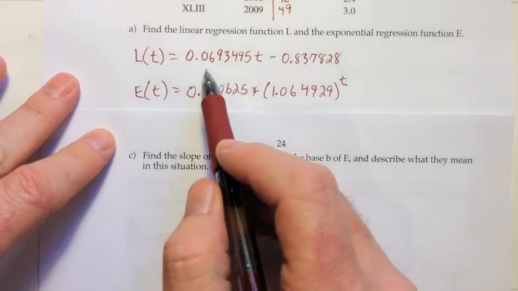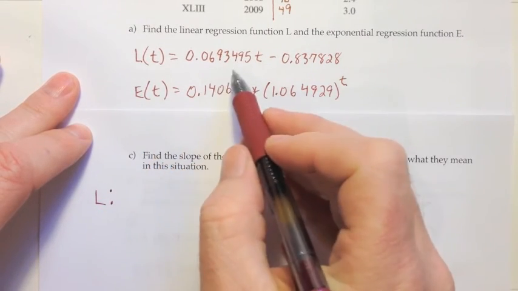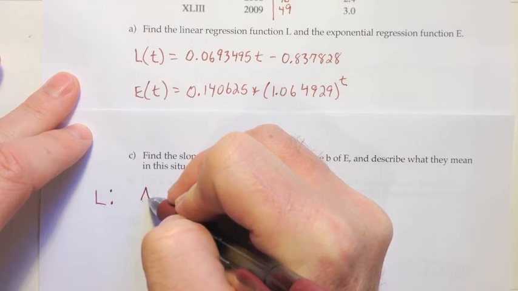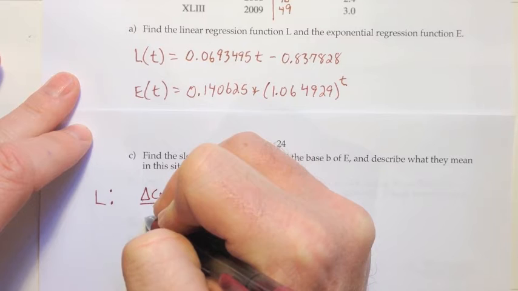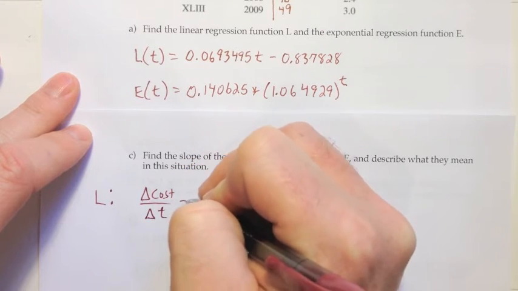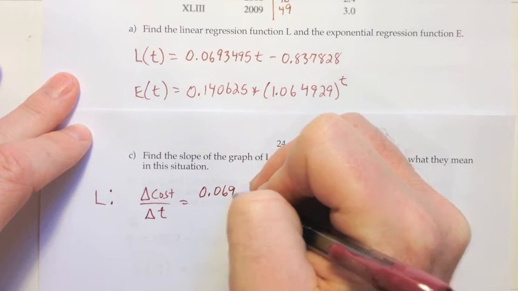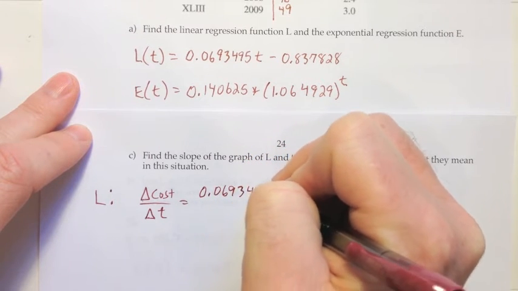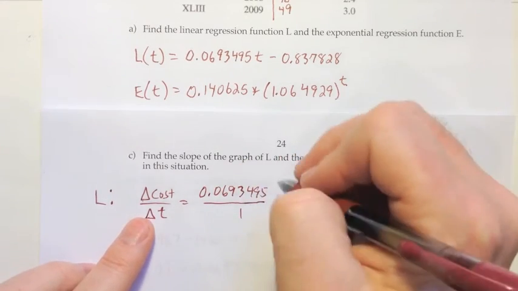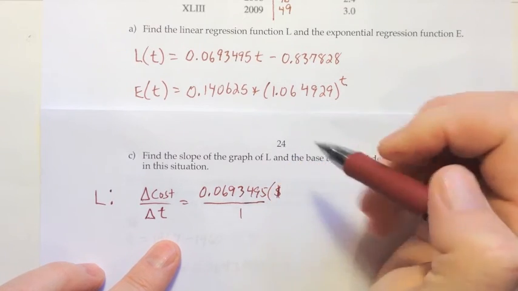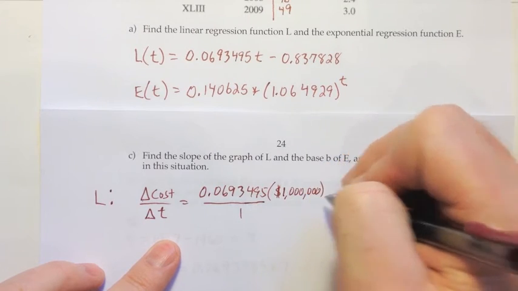So for the linear one, the slope would be the coefficient of t. Let me just put an L here. So the slope would be the change in output, which was really cost. So I'm going to put change in cost over change in input, which would be our t. And then that was 0.06939495 over 1. Then what are the units on that? Since it's cost, it would be dollars, right? Except for that it says in the table that it's actually millions of dollars. So I'll multiply by $1 million.